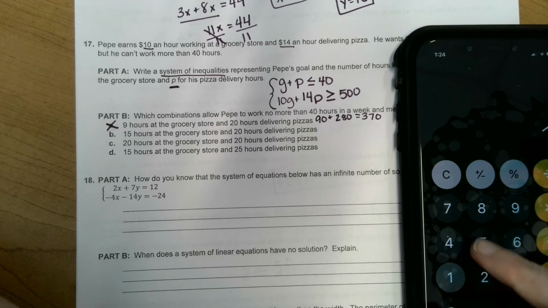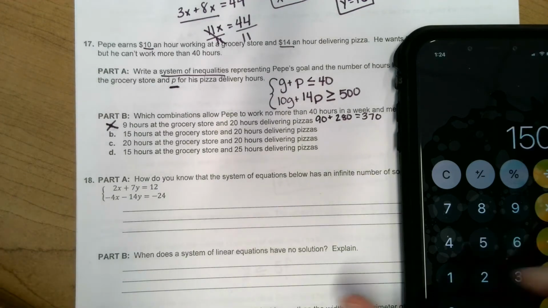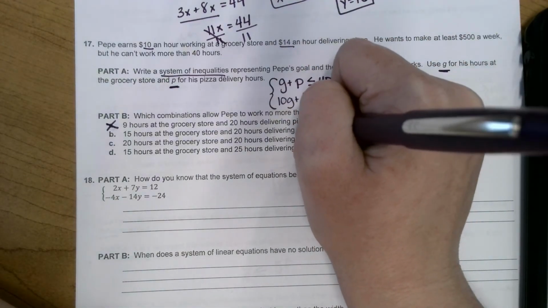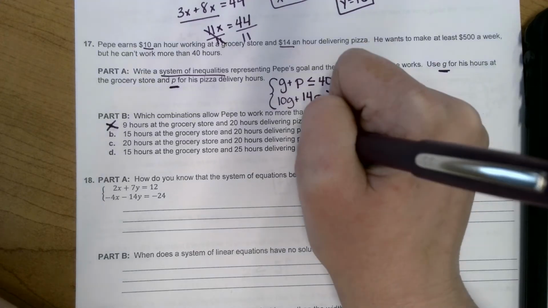Okay, so we'll do 15 times 10 is 150. I don't know why I did that. Actually, I can go ahead and do the times 10 ones.